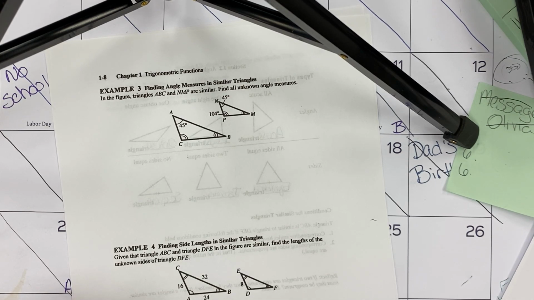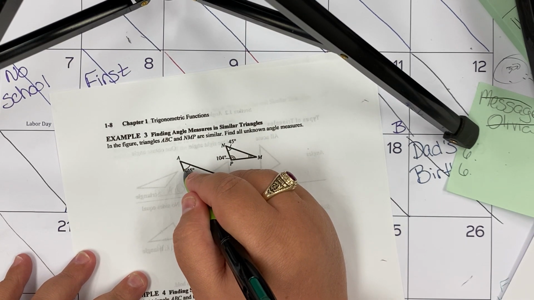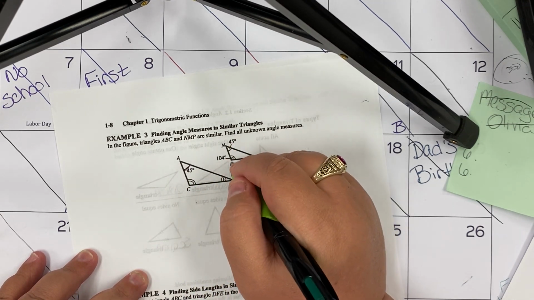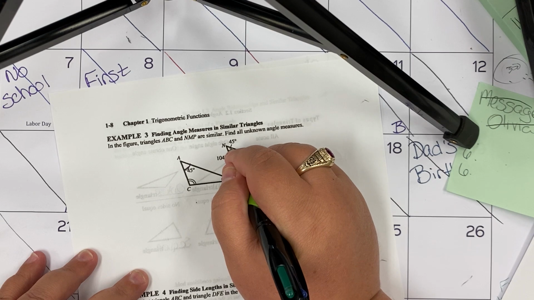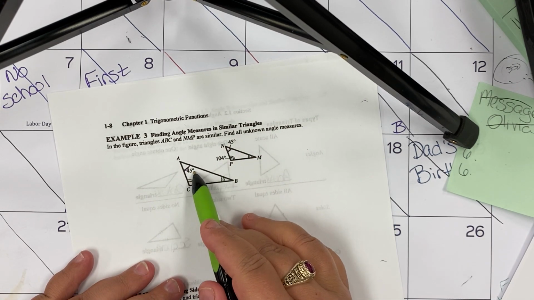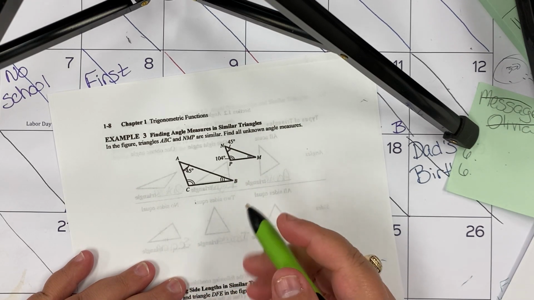Example 3, finding the angle measures in similar triangles. So if you look here, angle A has one little half moon, so does angle N. So that means that those two angles are equal. So angle A is 45 degrees, angle N is 45 degrees.